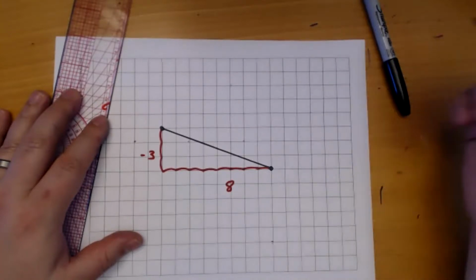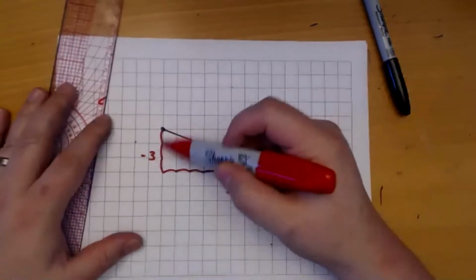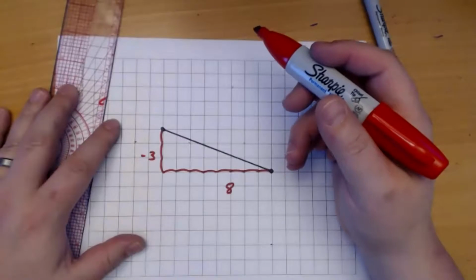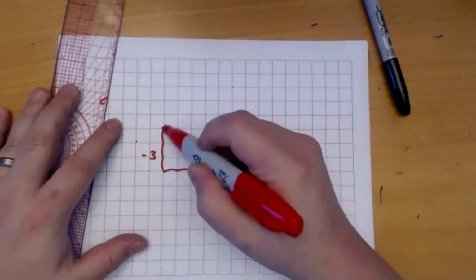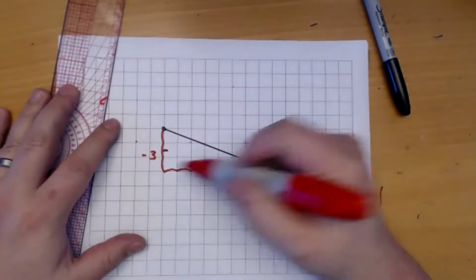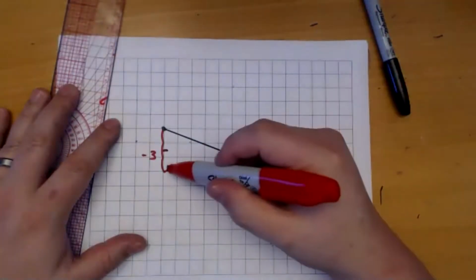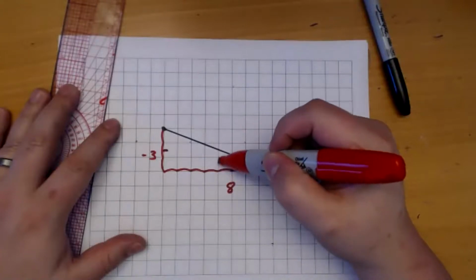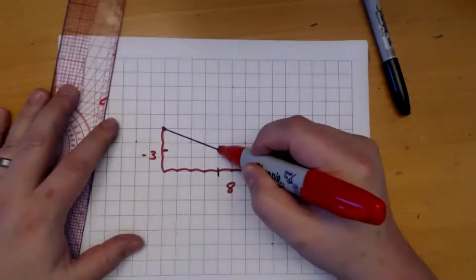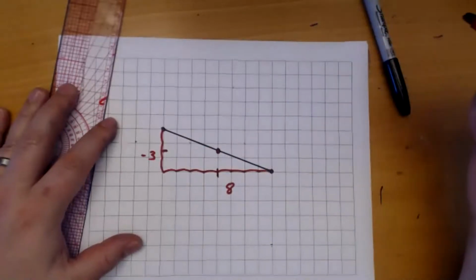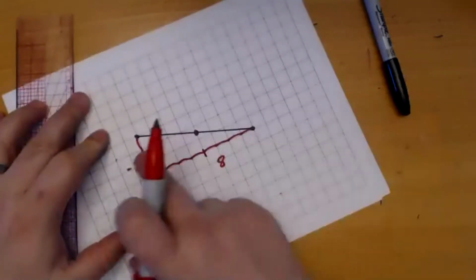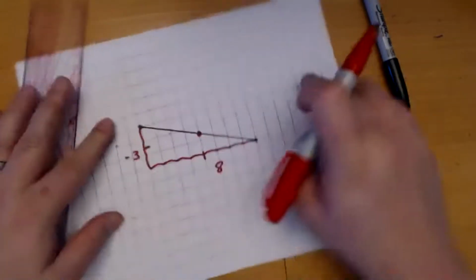-3, 8. Yeah, -3/8. So what's half of 3? 1.5. Okay, so I'll go down 1.5. And what's half of 8? 4. 1, 2, 3, 4. And if I follow those, there's your middle. And if we look at it, you can see it's halfway to both sides.